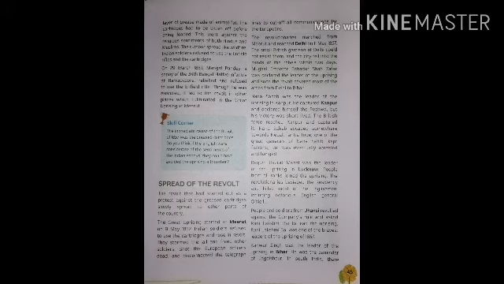Kunwar Singh was the leader of the uprising in Bihar. Here it's written Kanwar, but it should be Kunwar. He was the Zamindar of Jagdishpur. There were attempts at revolts in Ahmedabad, Hyderabad, Sindh, and elsewhere, meaning he participated actively in many of these areas, and mainly his influence originated from Bihar.